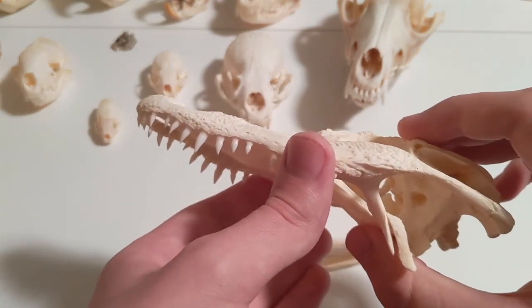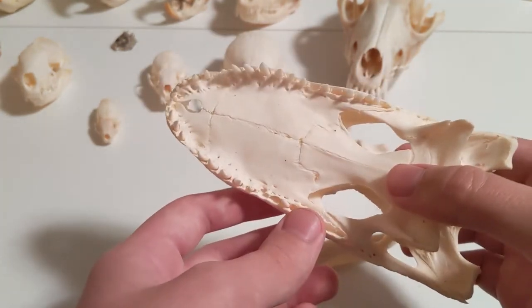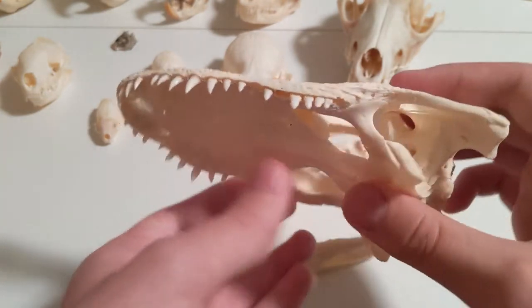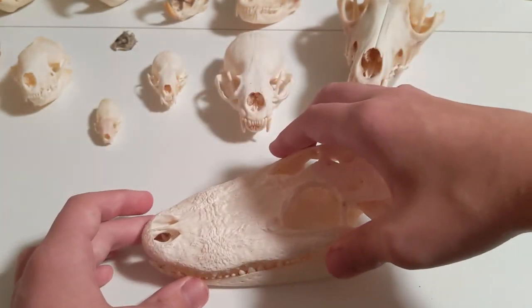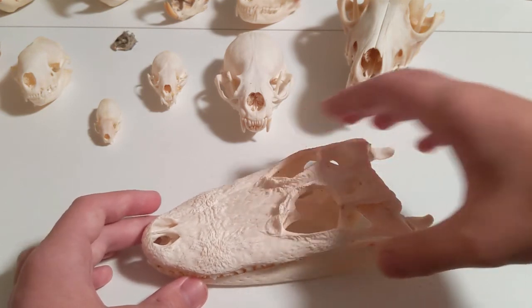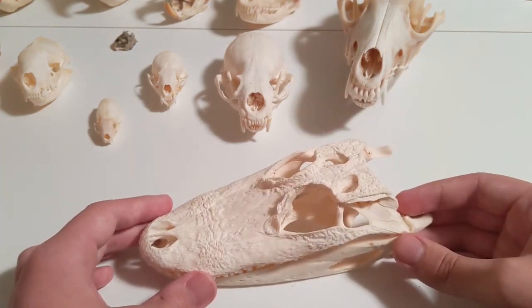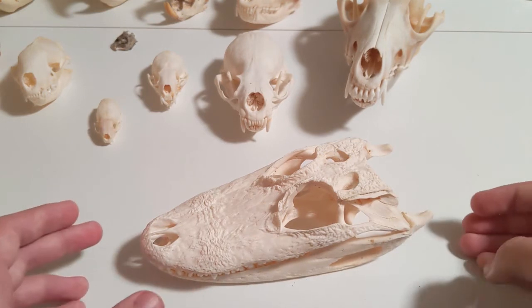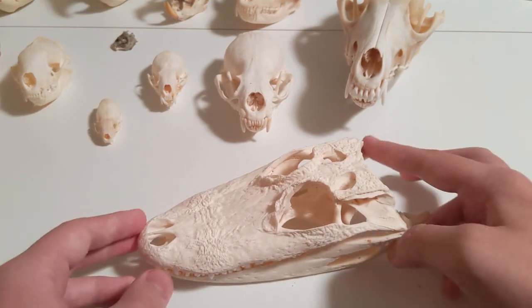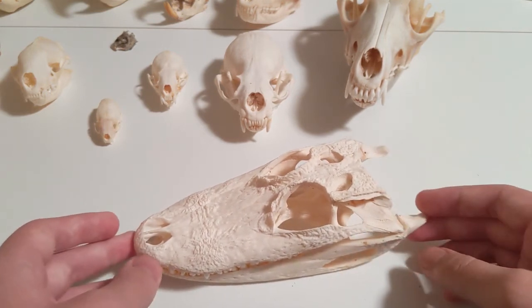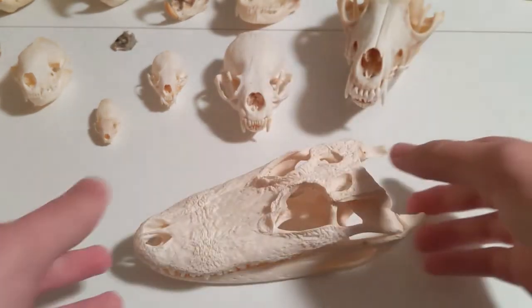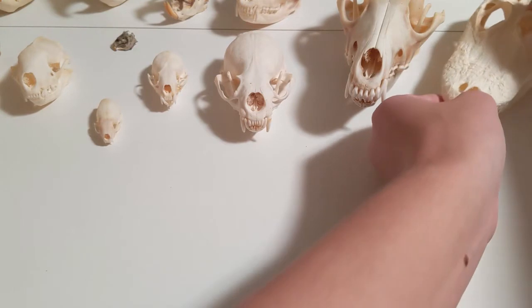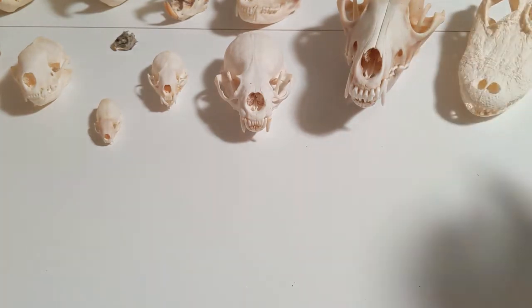They're unable to chew, so they do death rolls to tear their prey apart. And then they swallow everything whole. And the other thing is, most mammals, carnivorous mammals, are unable to chew, so they also have to swallow everything whole. The jaws move up and down. They can't go side to side like deer can. And that's a major difference.